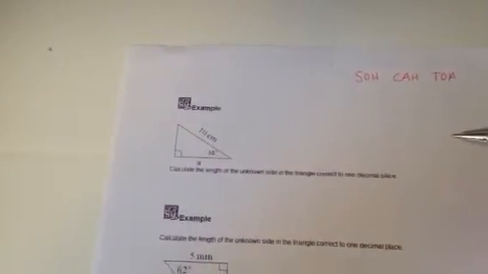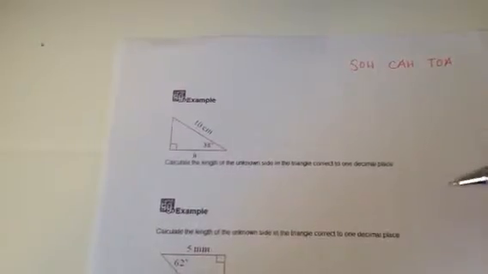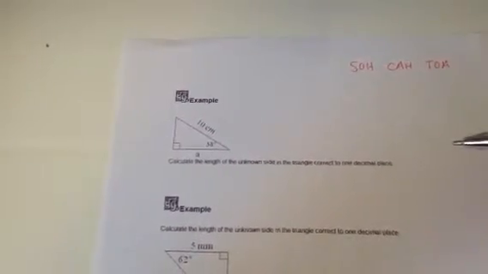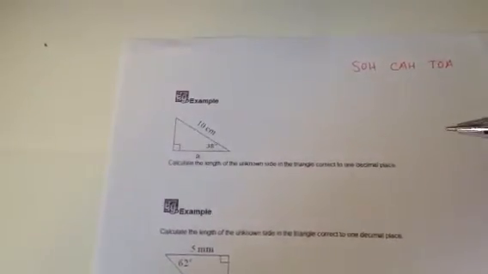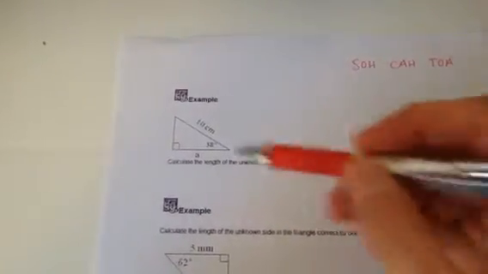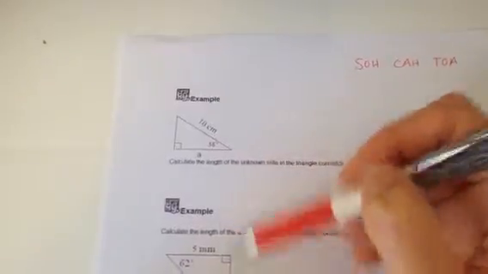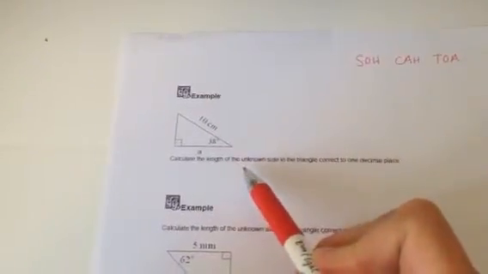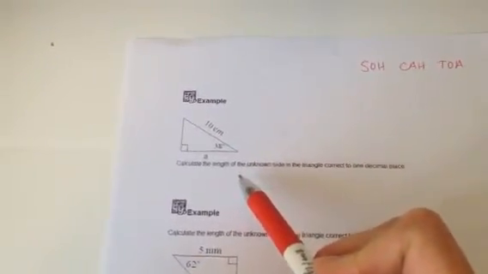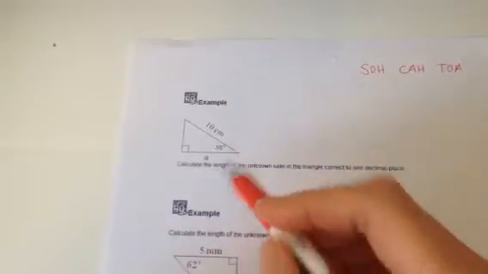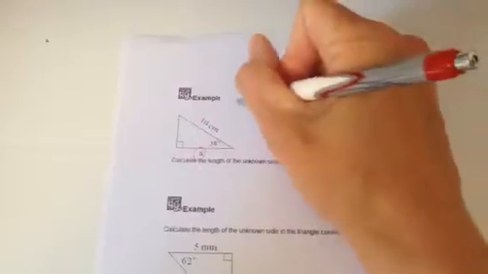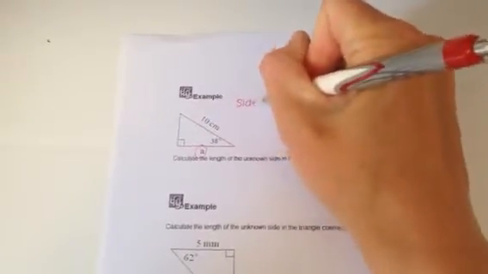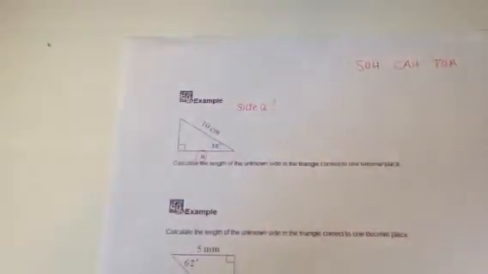Okay, in these examples, what we're going to do is find an unknown side. In the last section, we were finding the unknown angle. Okay, so here for example 1, we have our triangle. And it says calculate the length of the unknown side in the triangle correct to 1 decimal place. So what we're looking for here is side A. So we don't know what side A is. We have to find out what that is.